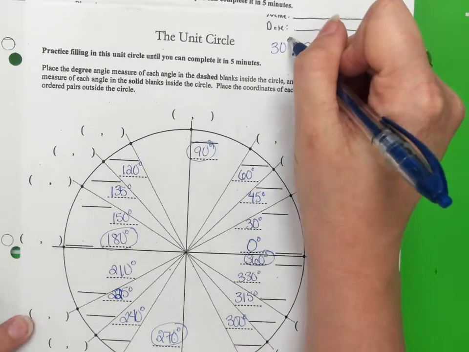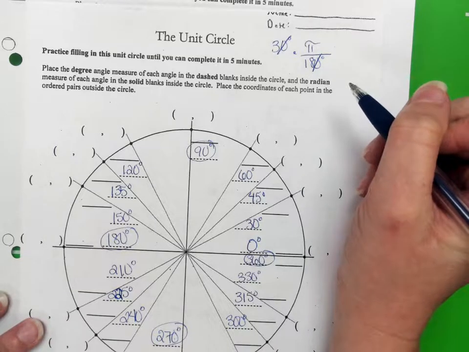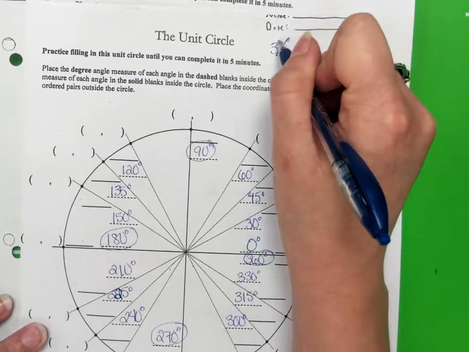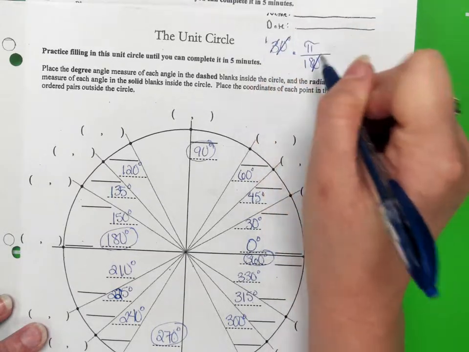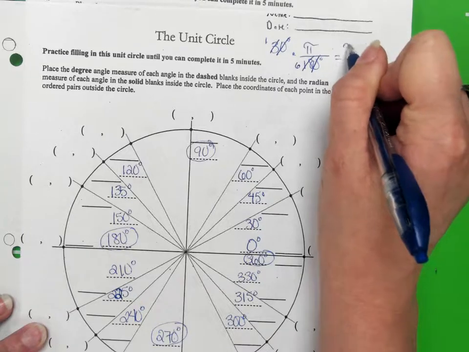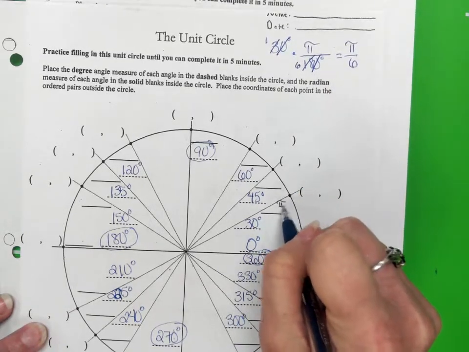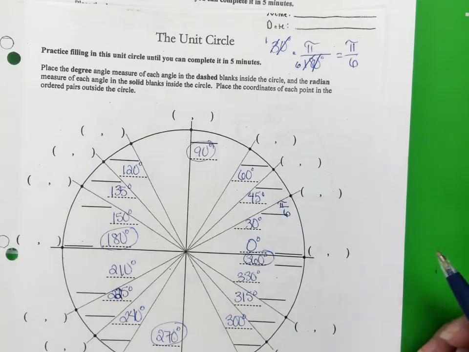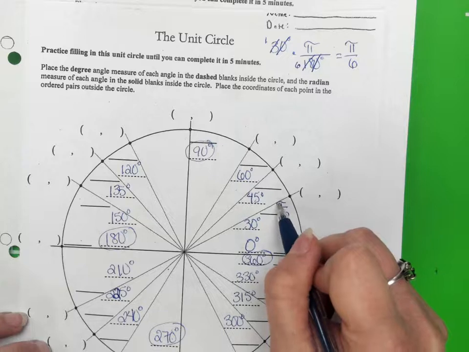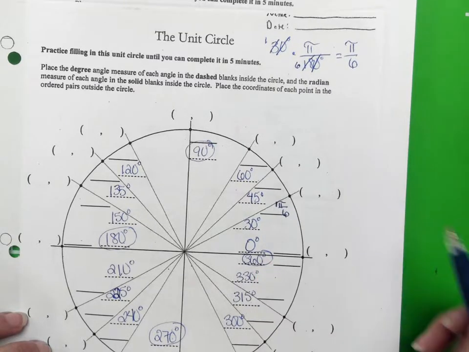So remember that the zeros cancel out, and you have 18 and 3. What number goes into 18 and 3? 3. 3 goes into 3 once. 3 goes into 18 6. So 30 degrees is pi over 6. Y'all okay? All right, how many pi over 6s is that? What number is right here? 1. This is a 1, okay?